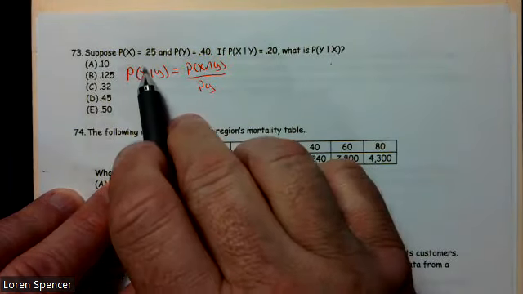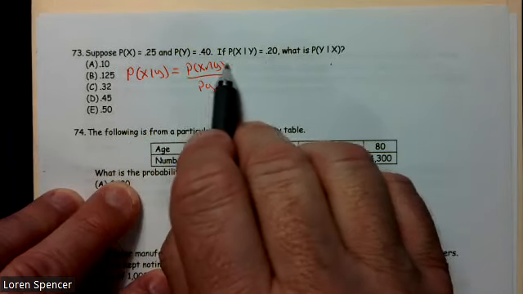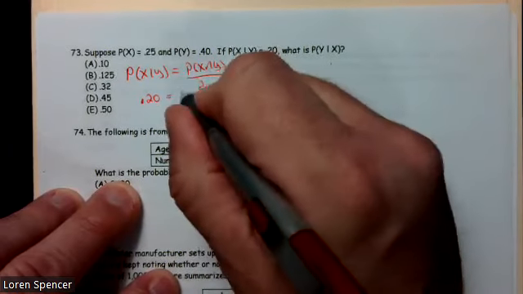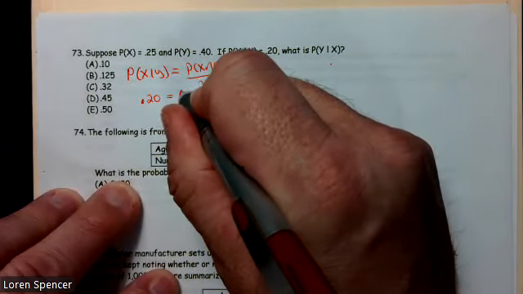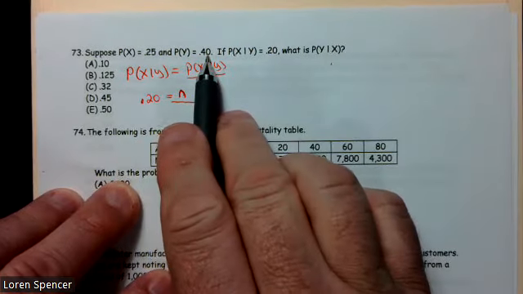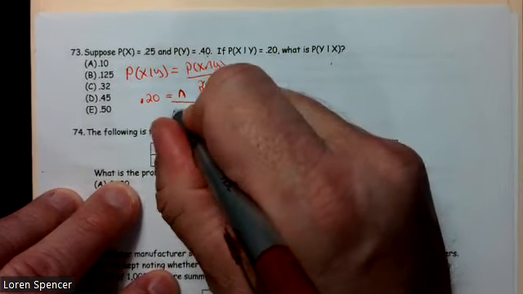Plugging in, this is 0.20, x and y we don't know, so I'm just going to use the intersection symbol, and the probability of y happens to be 0.40.